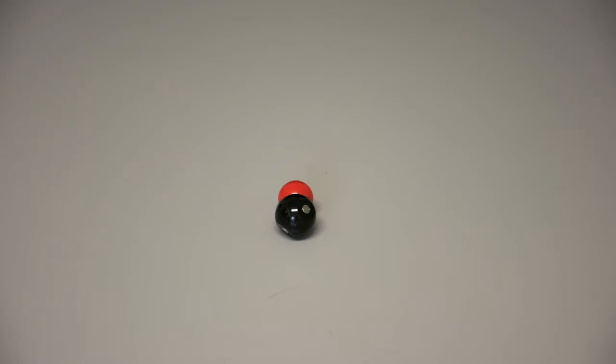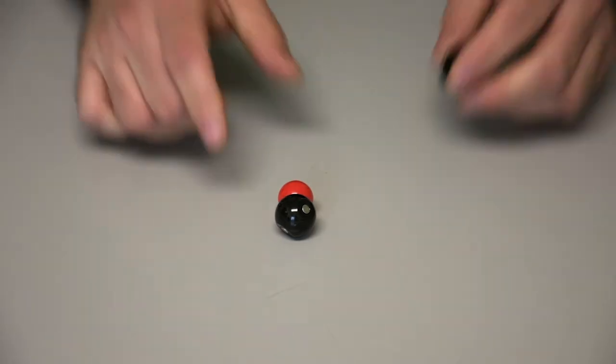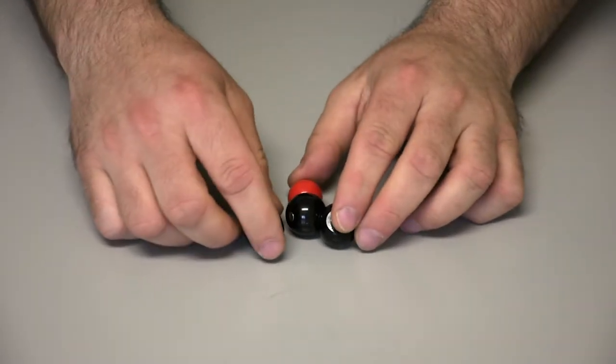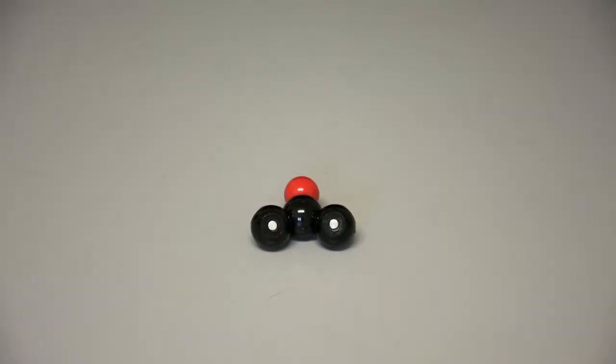To form a ketone, we start with the same carbonyl group as the aldehyde. A ketone has a carbonyl group bonded to 2 R groups. The simplest ketone is propanone, which also has the common name of acetone.